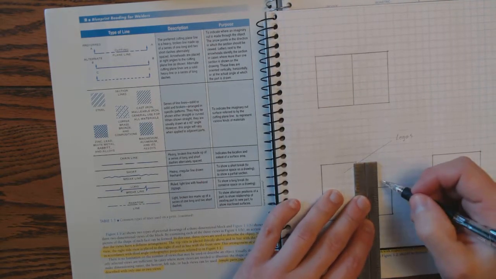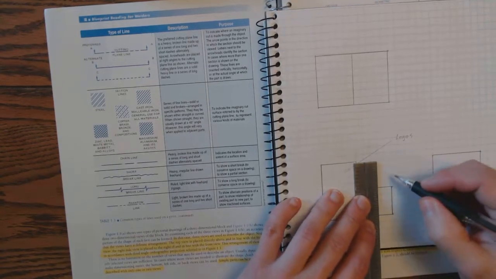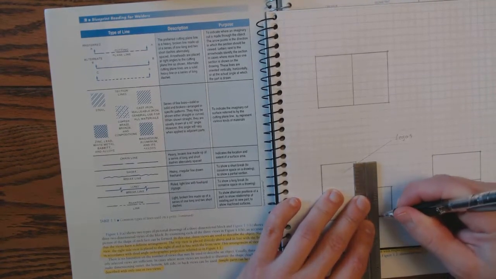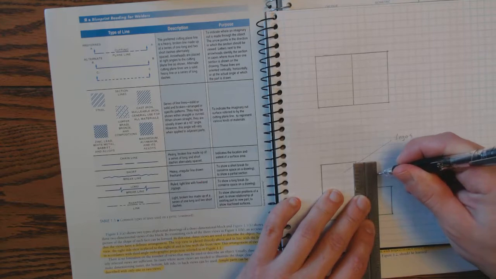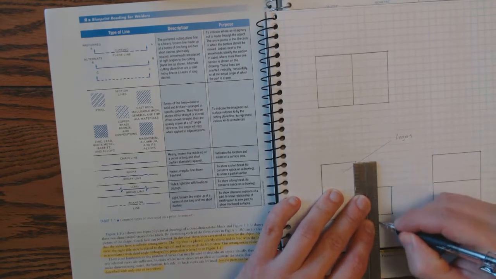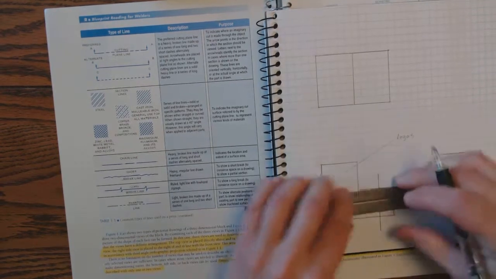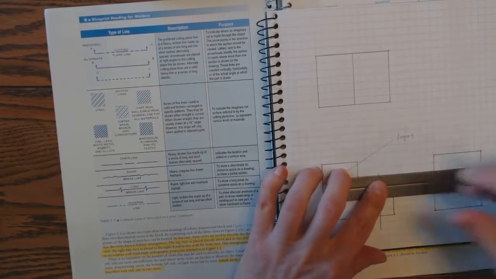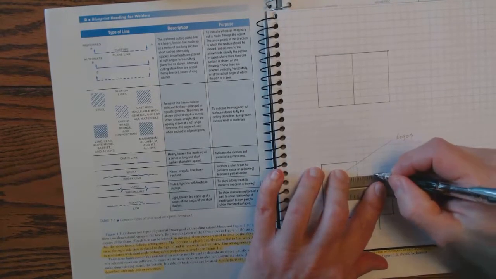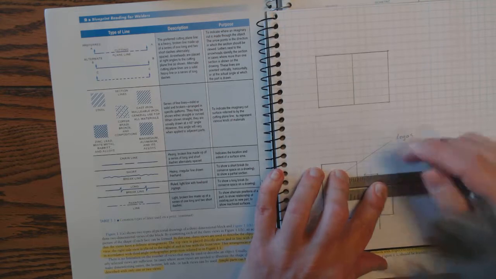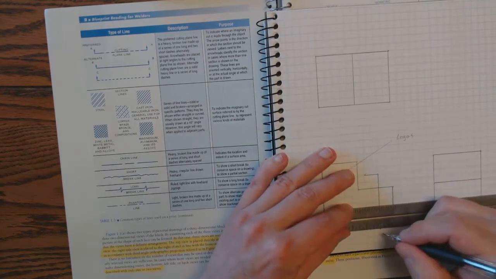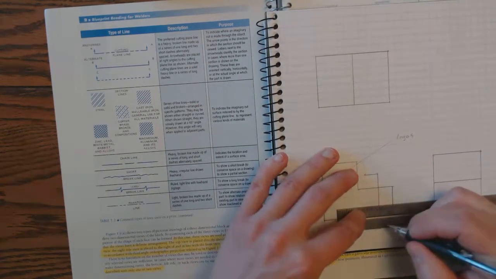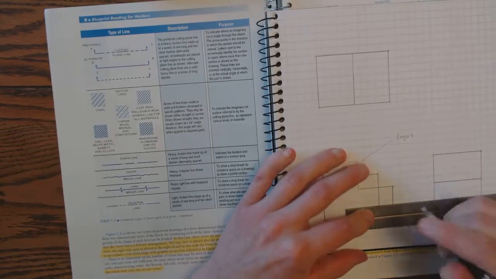I'm going to look at it like this. You cut through it. Oops, that wasn't very straight.